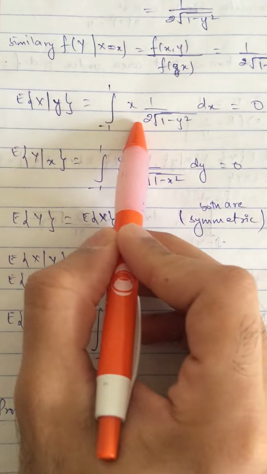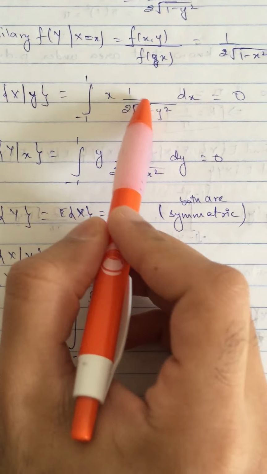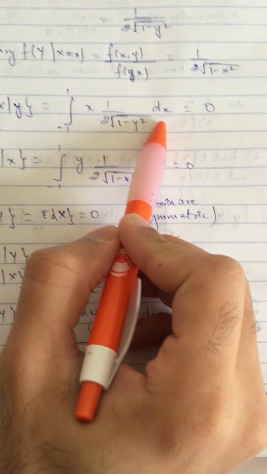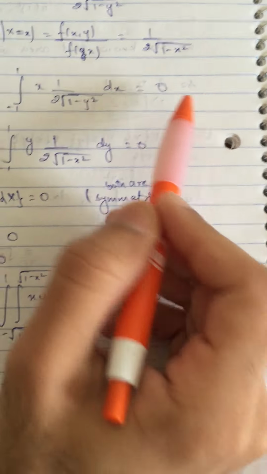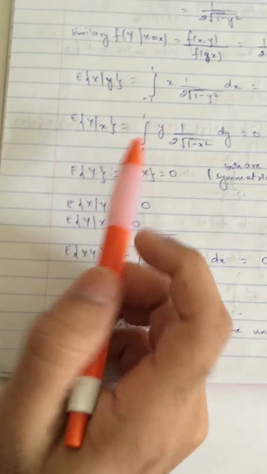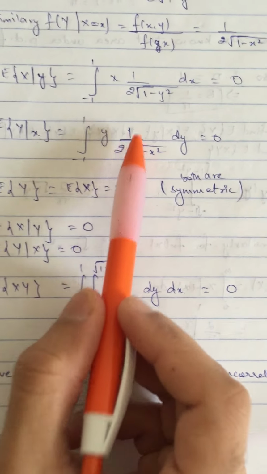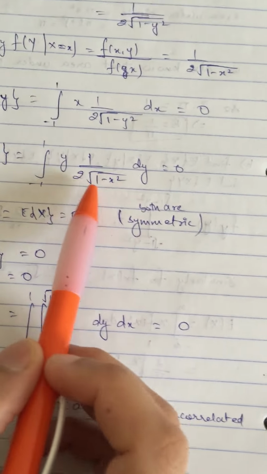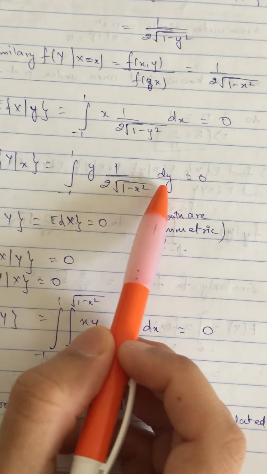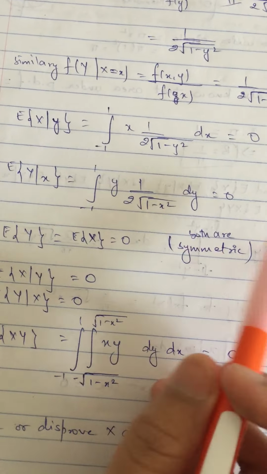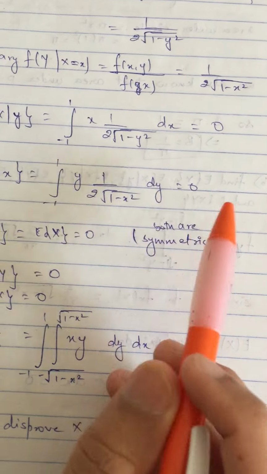So this becomes the integral of x into the conditional density into dx. So this value becomes 0 again. Similarly, for the expectation of y given x, this becomes y into 1 upon 2 under root of 1 minus x square, integrating over y. So this also becomes 0.